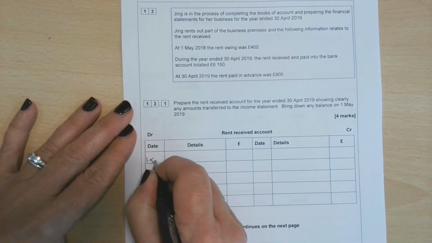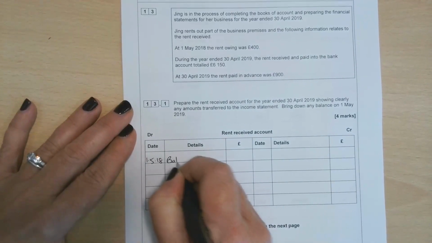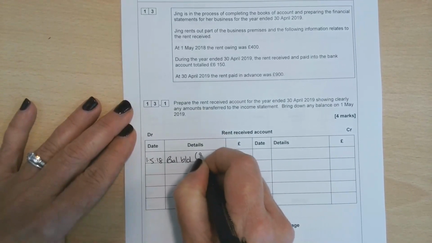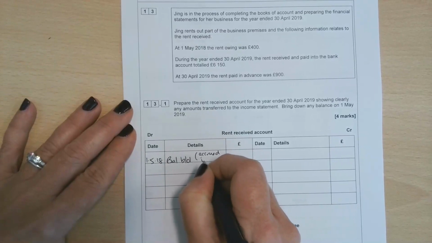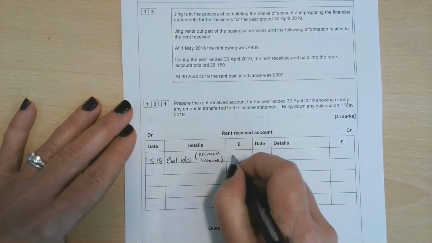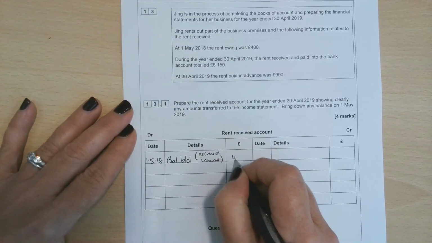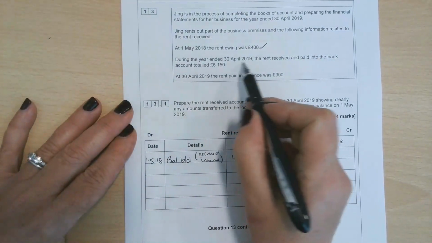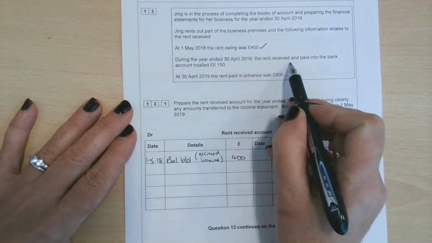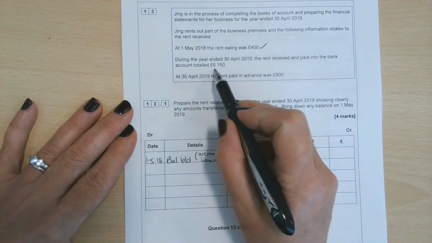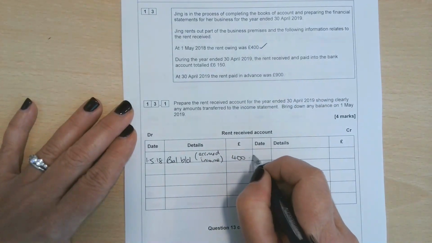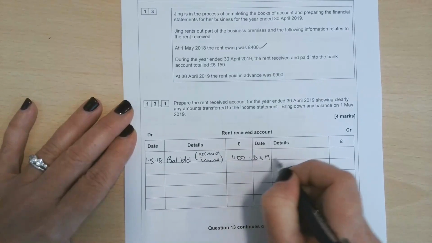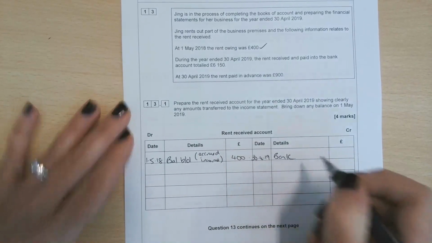So on the 1st of May 2018, we've got a balance brought down. I'll just put in brackets there. It was accrued income, so it belonged to the previous year. So it's £400 brought forward to go in there. During the year ended 30th of April 19, the rent received and paid into the bank totaled 6,150. So 30th of April 2019, we're putting that on the credit side.